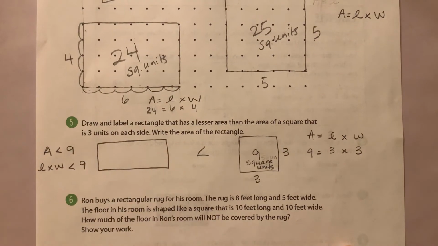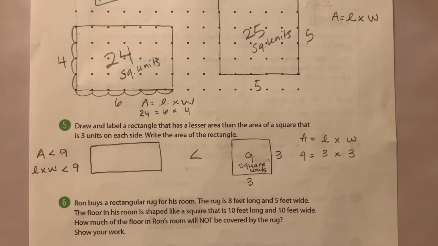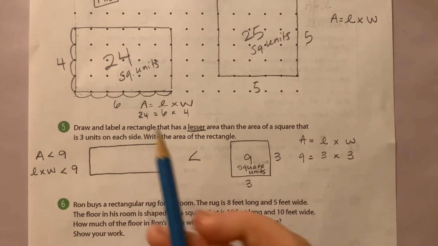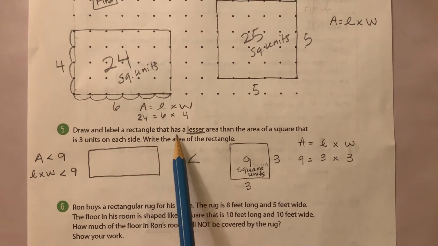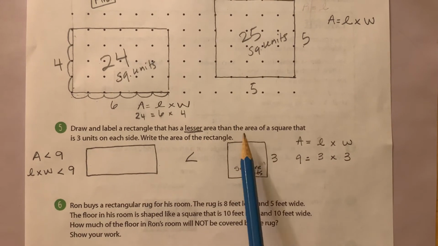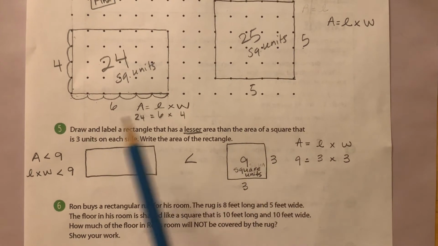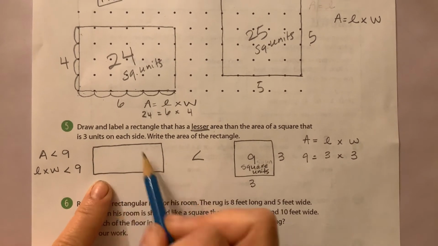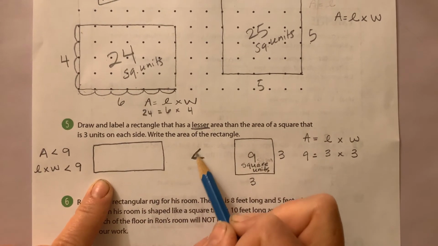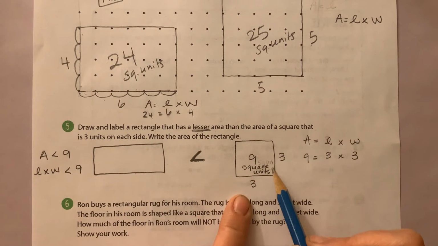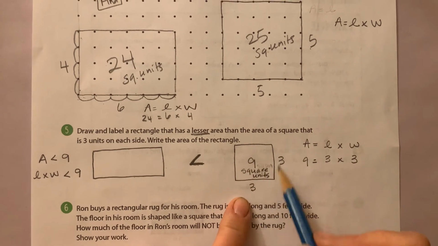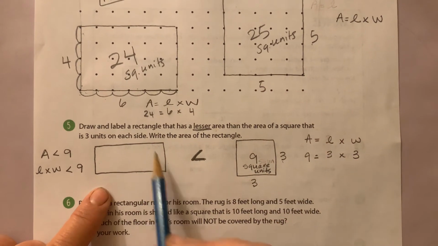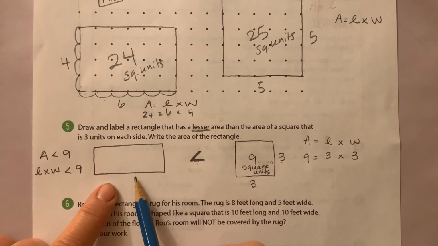Okay, number 5 was another comparison problem. So I noticed that when it said lesser, I had to compare. They want to know, draw and label a rectangle that has a lesser area than the area of a square that is 3 units on each side. So I need to draw a rectangle here that is less than, so I did my less than sign, a 9 square unit square. So I have a 3 by 3, which is 9 square units.